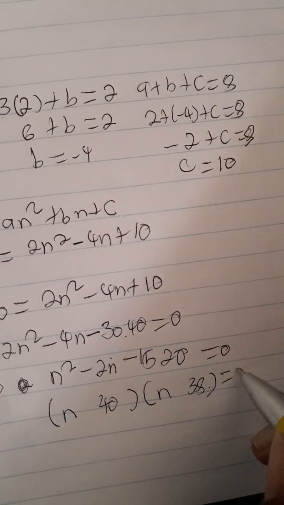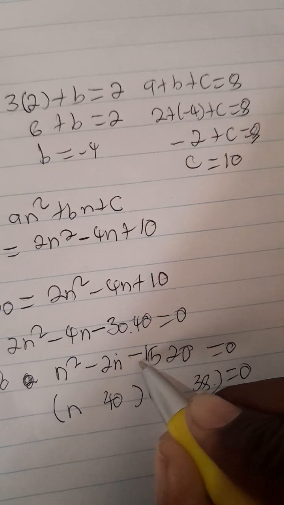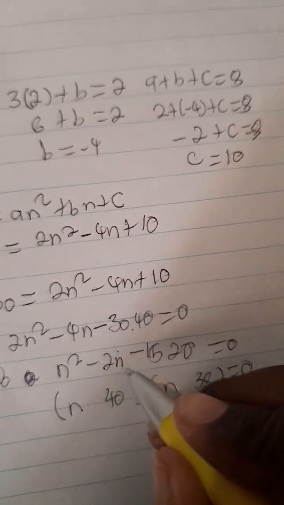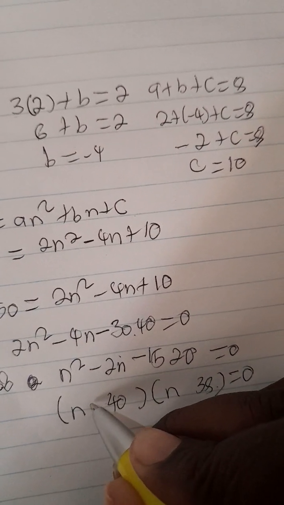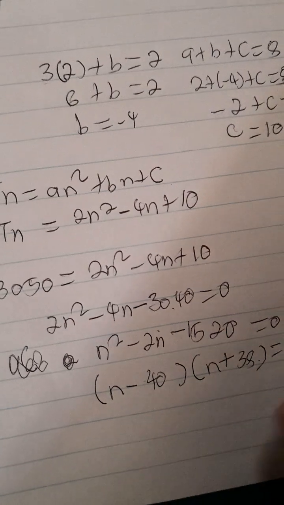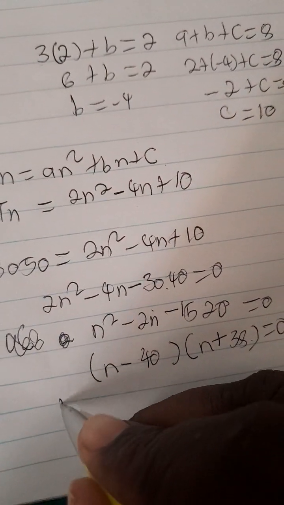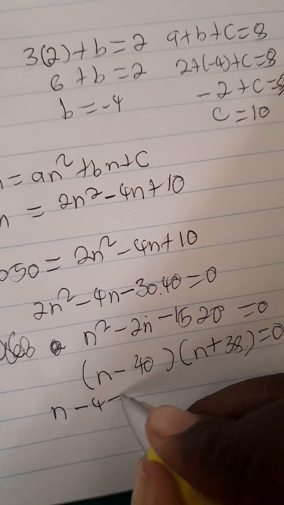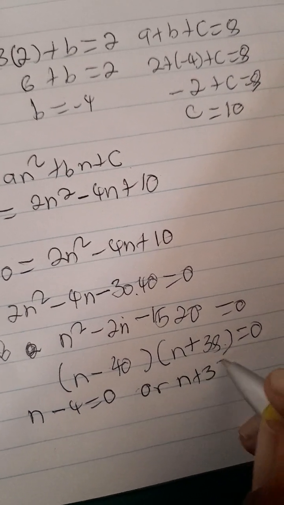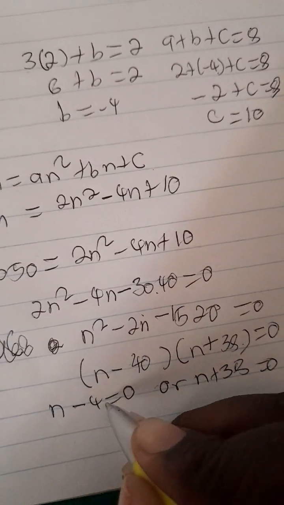So what about your signs? Since we have a negative sign at our last term, we'll have different signs. So this one will be negative 40, and this one will be plus 38. Then equate everything to 0. N minus 40 equals 0, or n plus 38 equals 0.